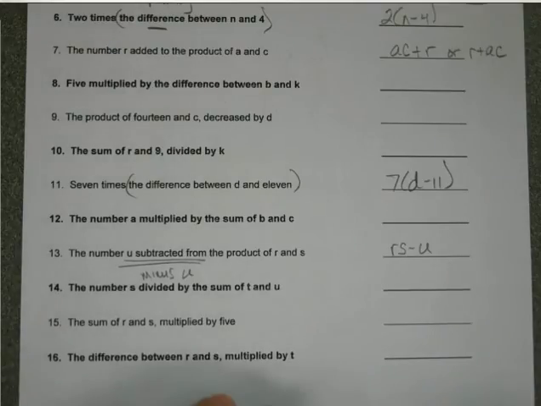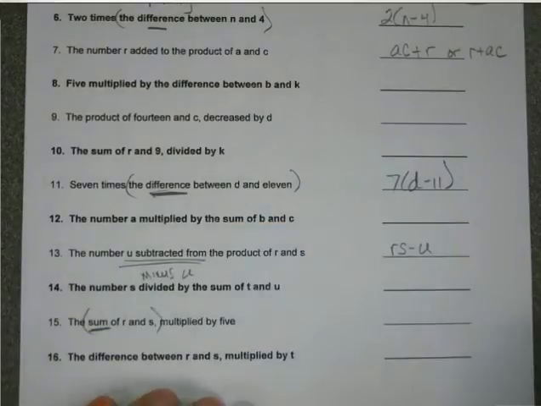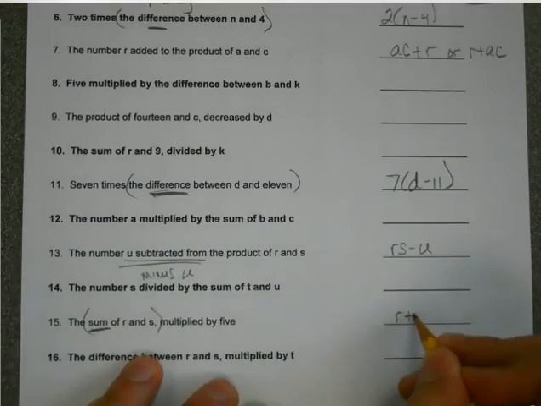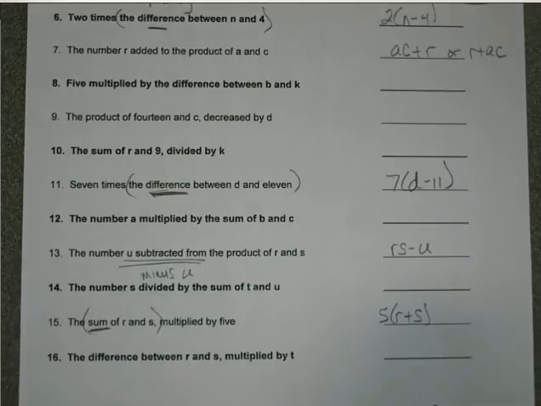Sum of R and S multiplied by 5. Oh, there's that sum word again. Sum and difference, the two that we want parentheses. The sum of R and S multiplied by 5. I put 5 on either side. We're good to go on this.